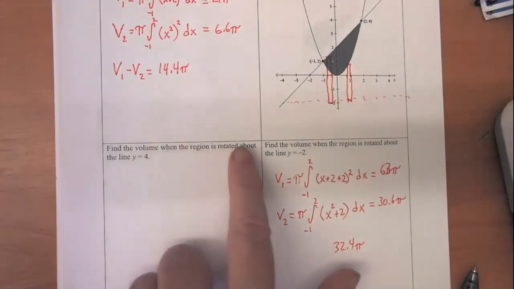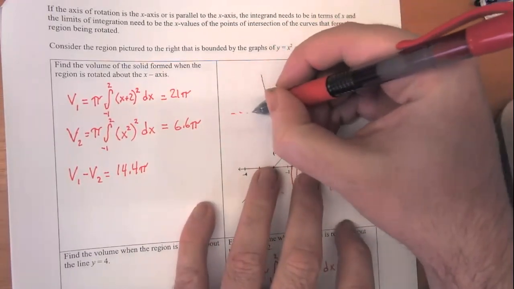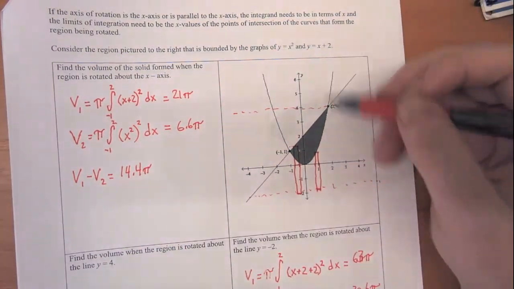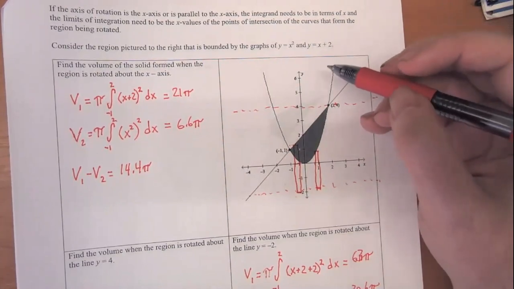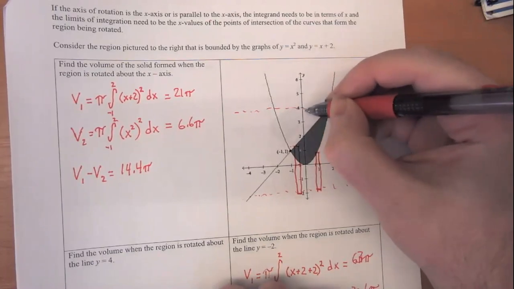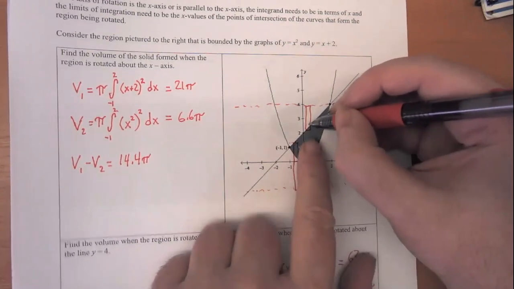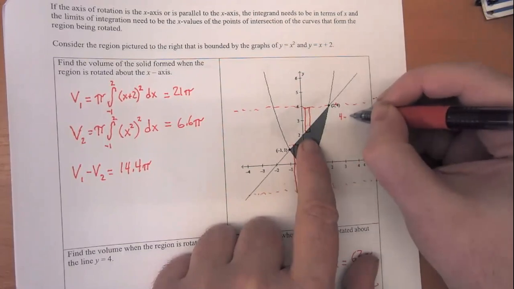Now the last question that they asked here is what happens if we rotate this around the line y equals 4? So we're rotating it around this line up here. How is this shape going to be different? How is calculating it going to be different from the other one? Well, one thing is that the length of these sides is going to be 4 minus the shape, 4 minus f of x.